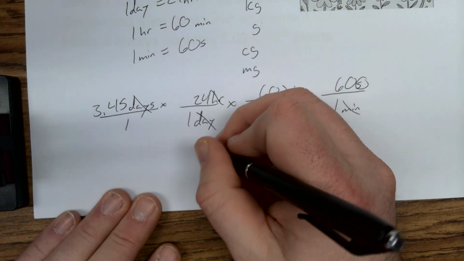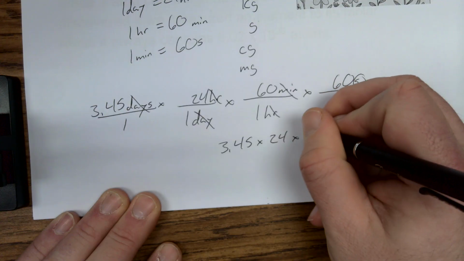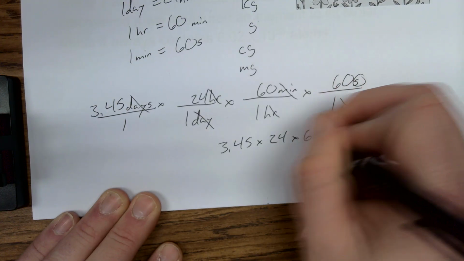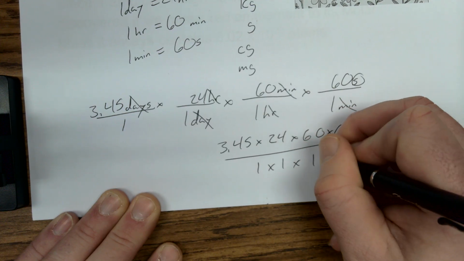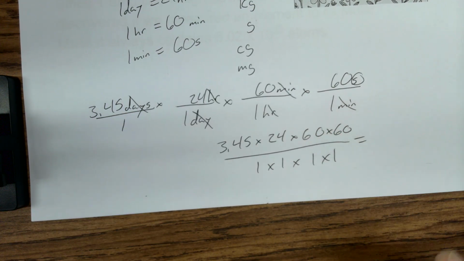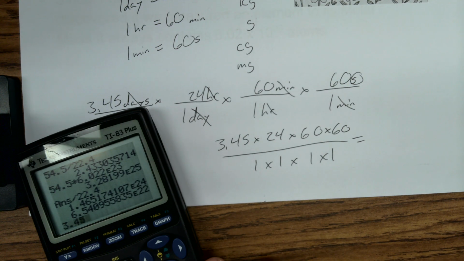So if I rewrite this, 3.45 times 24 times 60 times 60 divided by 1 times 1 times 1. One more times 1. Put it in my handy dandy calculator. 3.45 times 24 times 60 times 60.